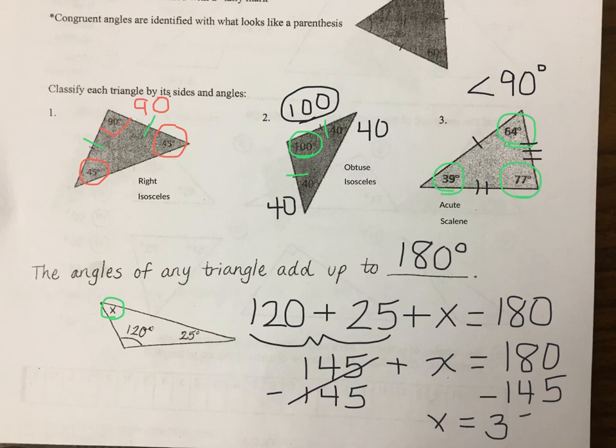35 degrees. Okay, now try the back of your page for the puzzle, and then work on your Ed puzzles if you finish early.